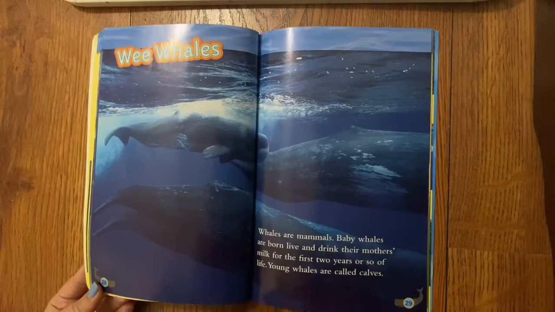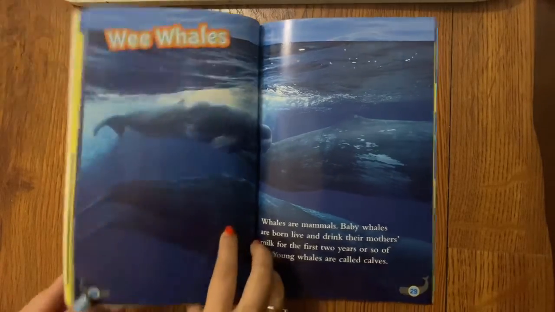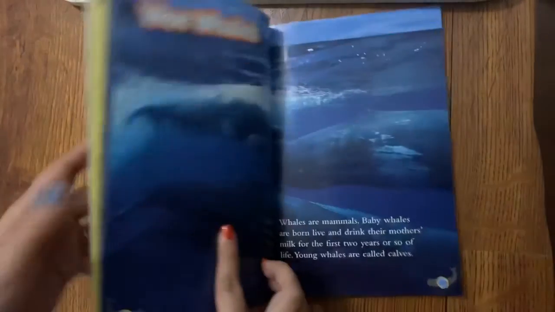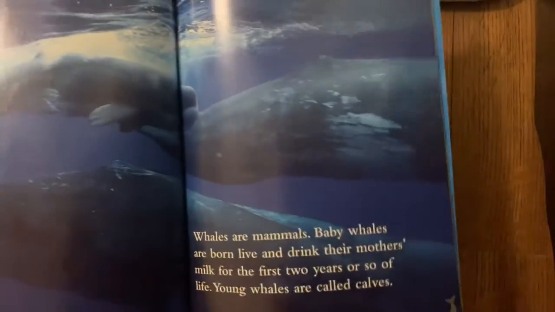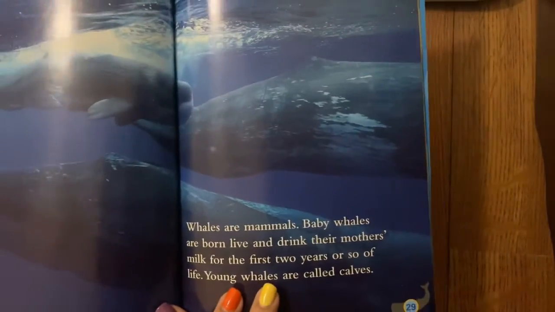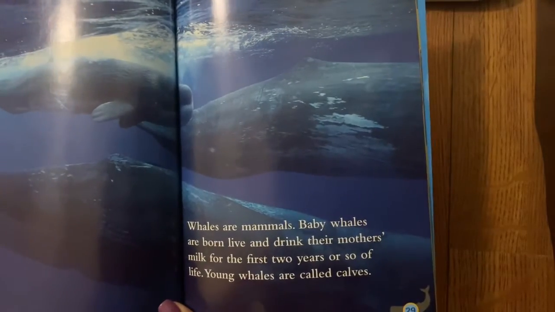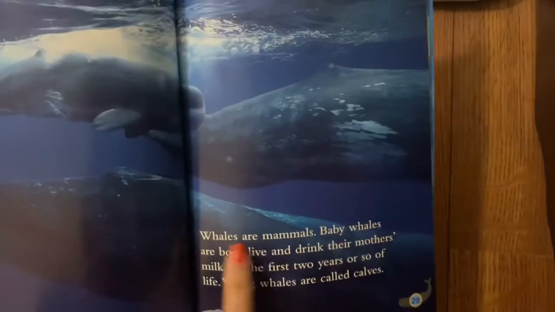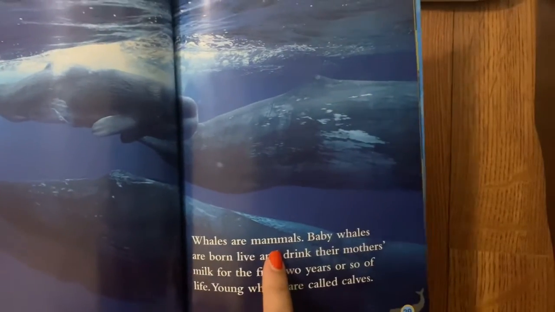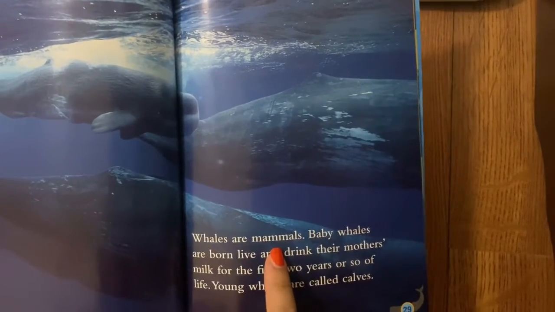I'm going to show you how to do this strategy by modeling it in one of my books. Okay, so here is the page that I'm going to read and model for you all today. It's in my whale book. It's called We Whales, so we're probably going to be reading about baby whales. But I'm going to read this paragraph right here, and then I'm going to go over the click and clunk strategy as I'm reading it. All right, so the first sentence says, whales are mammals. Well, that clicks with me. That makes sense, so I'm going to keep reading.